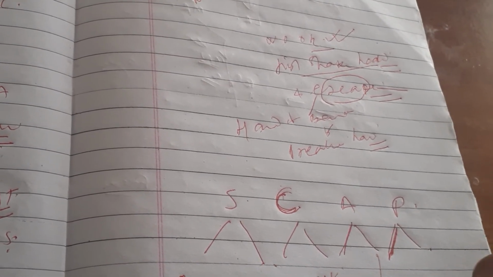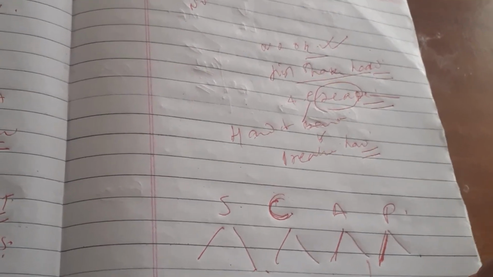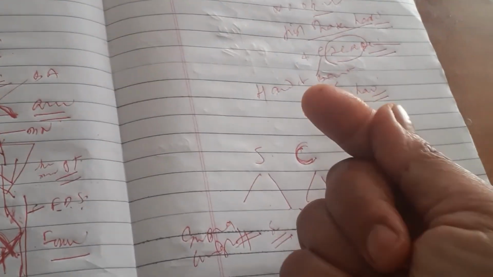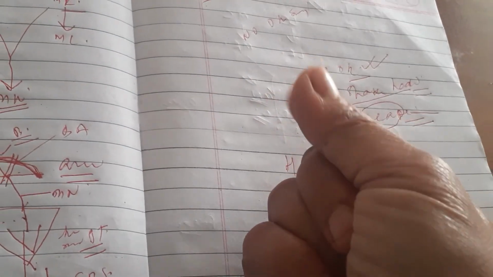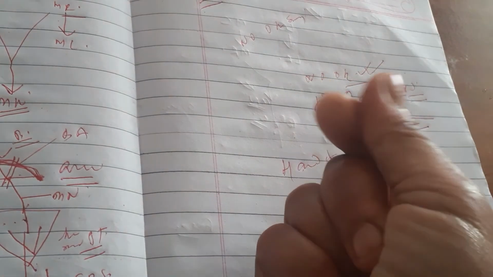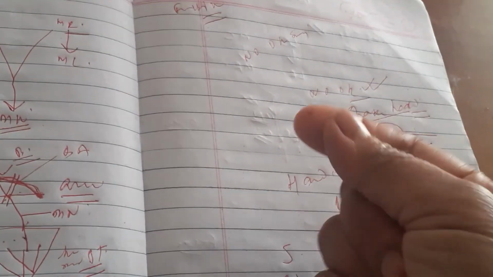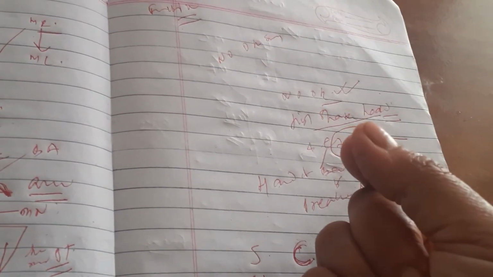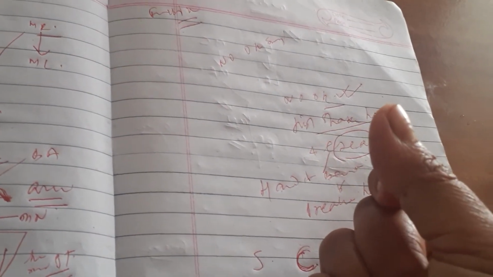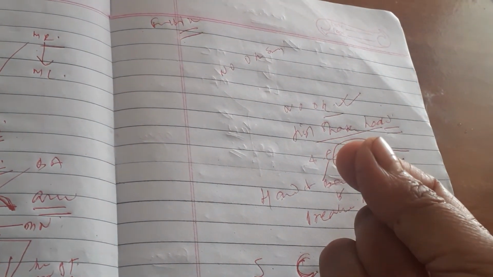So coarse movement of the hand will be affected, as well as the fine senses, which is taken over by the cutaneous sensation of the index finger and the thumb. We can feel by this way only. So that's why the median nerve is also known as the eye of the hand.